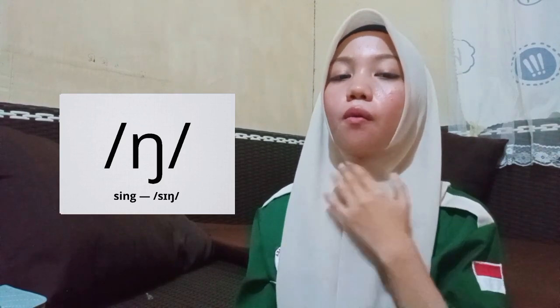The next sound is w. The place of articulation is velar too, but the manner of articulation is approximant, because the articulators come close without making friction, and this sound is voiced. For example, the word wet.